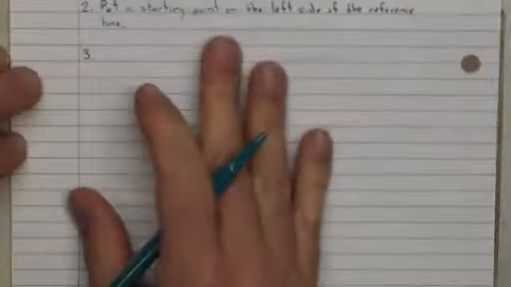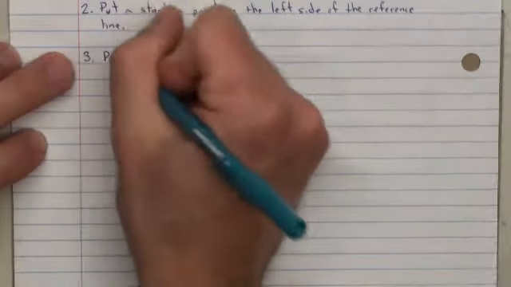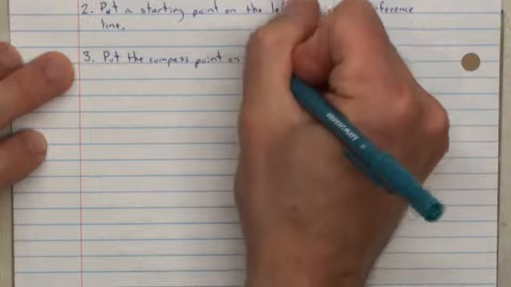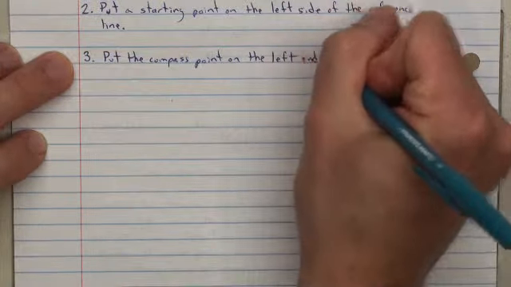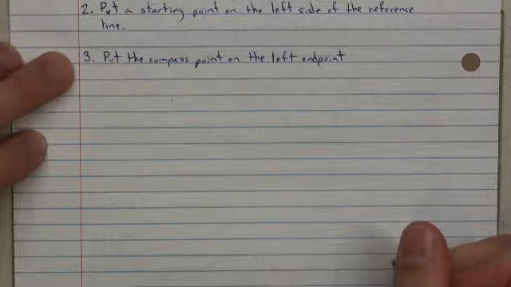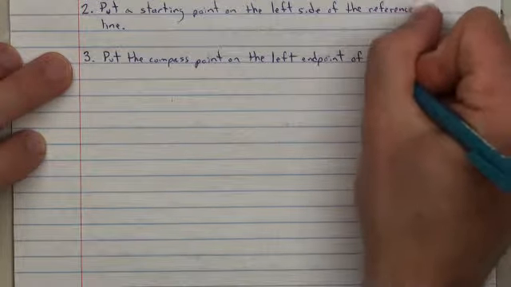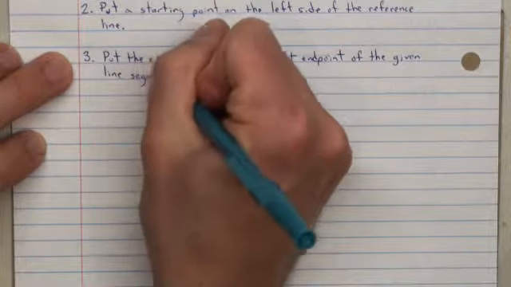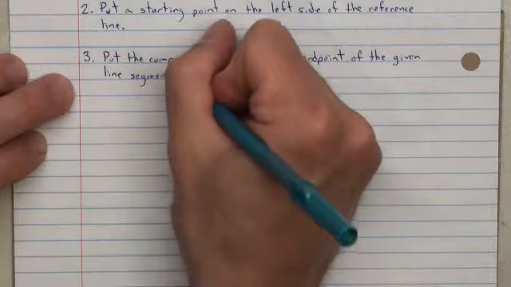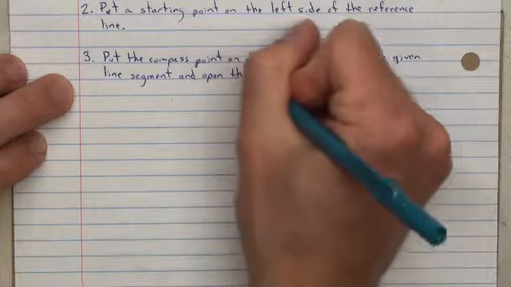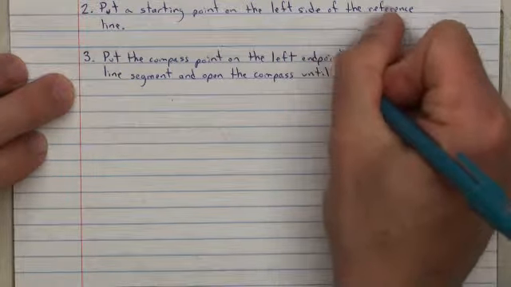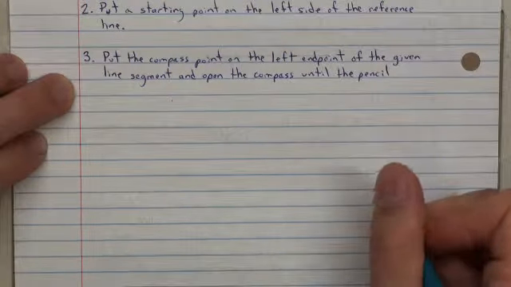Number 3, put the compass point on the left endpoint of the given line segment and open the compass until the pencil is on the right endpoint.